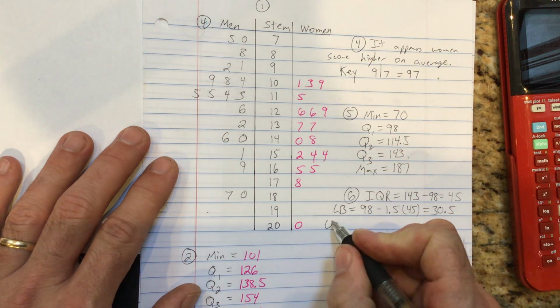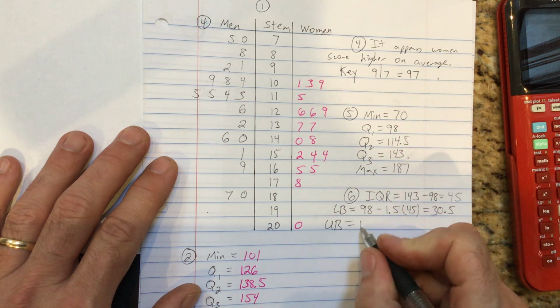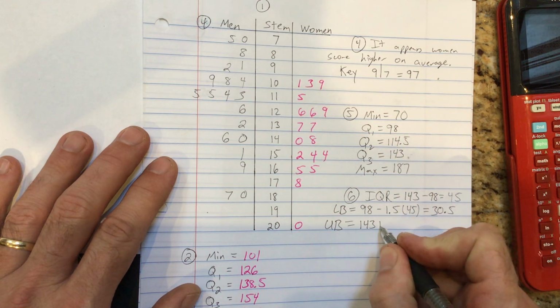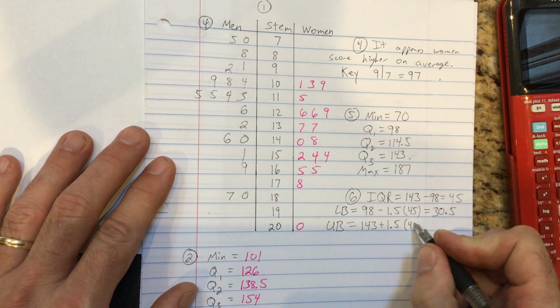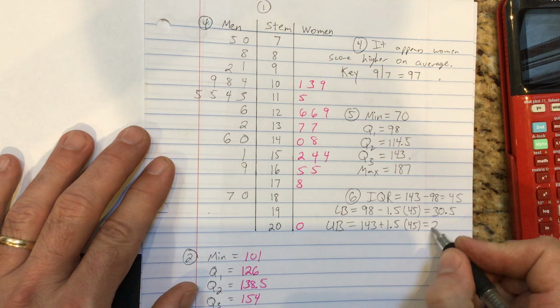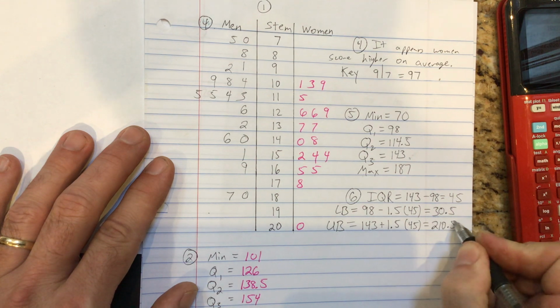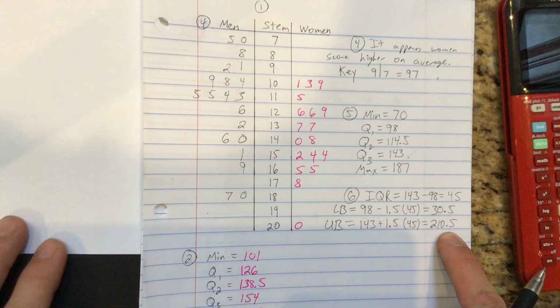So let's do the upper bound. Okay, we're going to take quartile 3, 143, and this time we add 1.5 interquartile ranges. And we're going to calculate that, and we get 210.5. So sure enough, 187 is not an outlier.